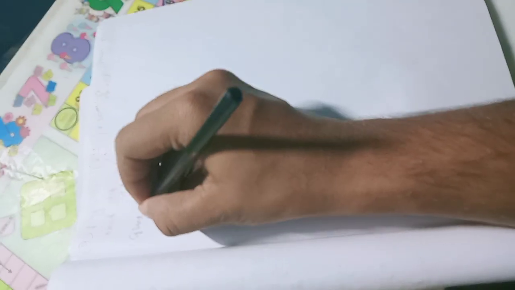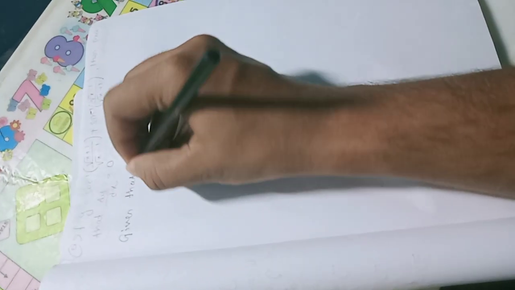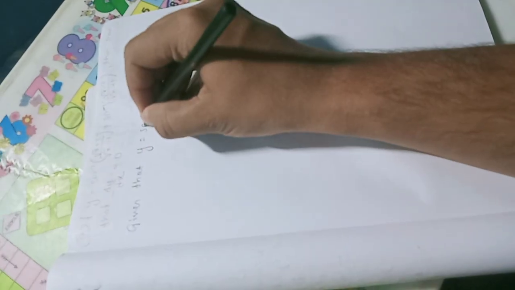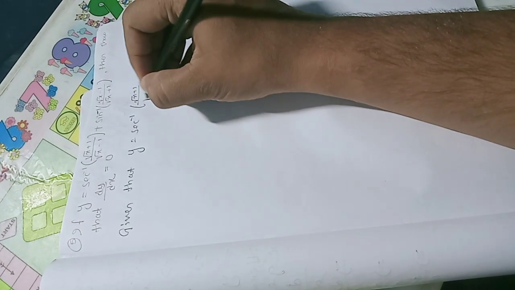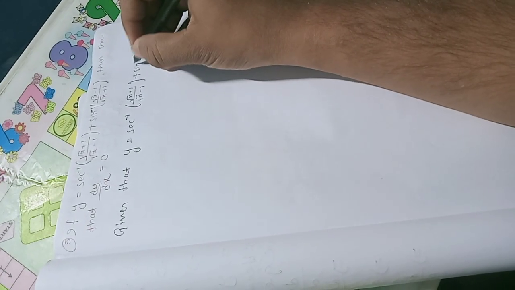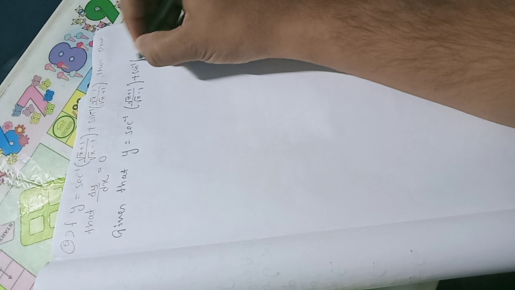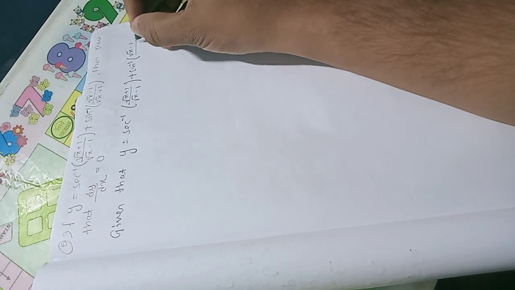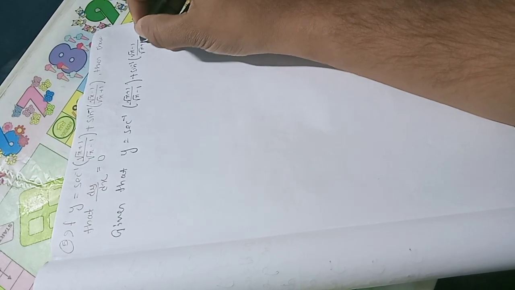First, in a proof type question, you have to write given that y is equal to sec inverse root x plus 1 by root x minus 1 plus sin inverse root x minus 1 by root x plus 1.